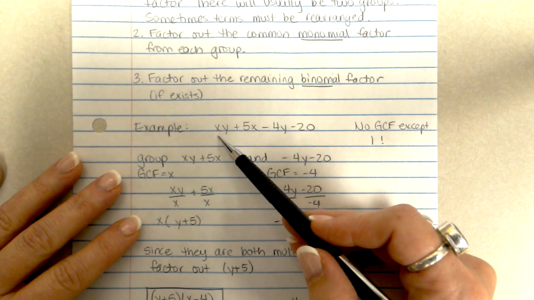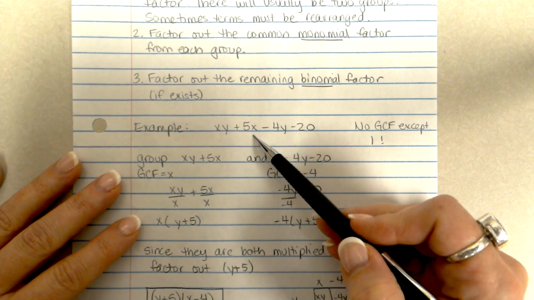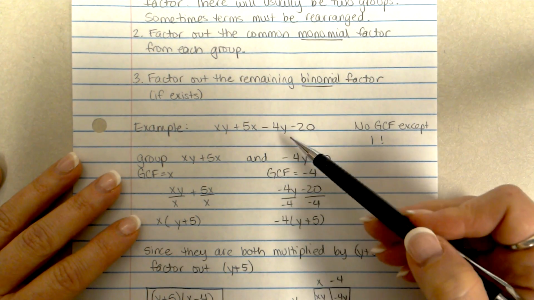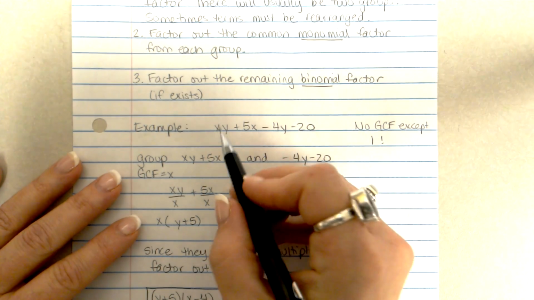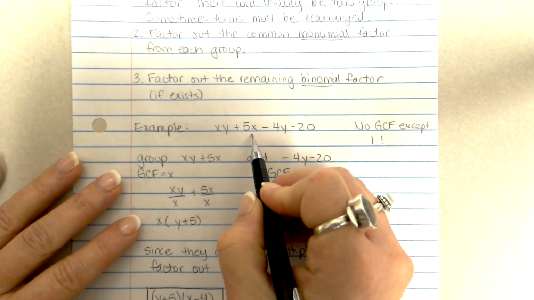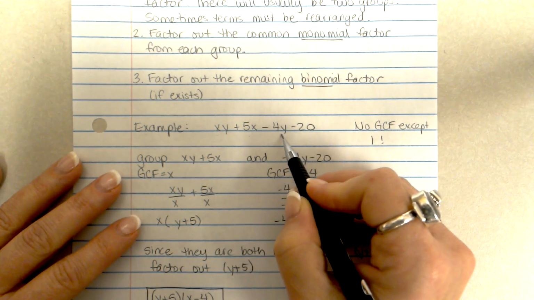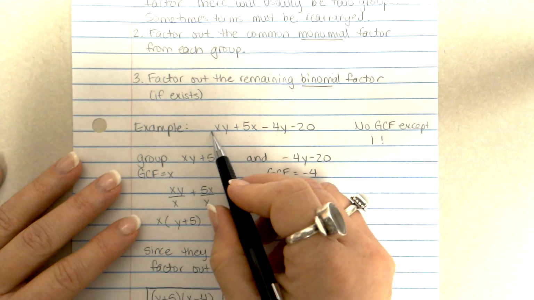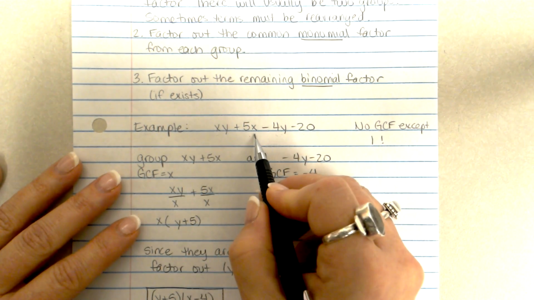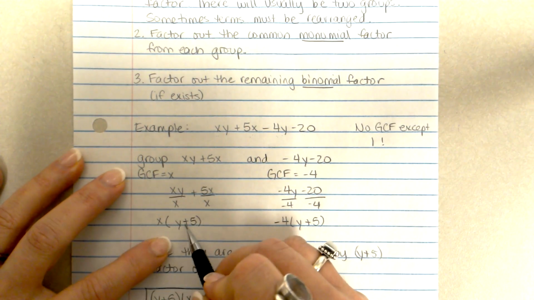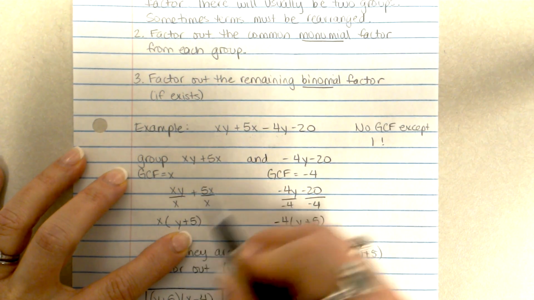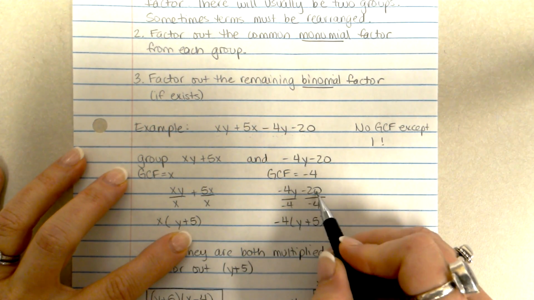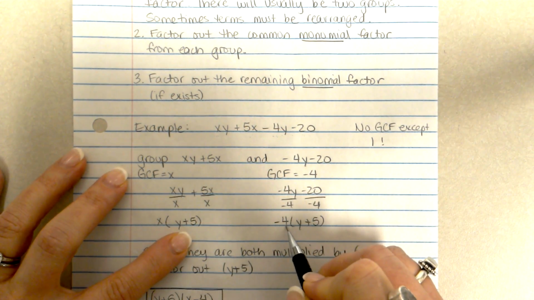Okay, so here I've got something with an x and a y, a 5 and an x, a negative 4y, and a negative 20. Well, I want to group them into sets. Okay, so in these two terms, I have an x in common. In these two terms, I have a negative 4 in common. So I'm going to go ahead and get the x out of this one. Okay, and then I'm going to take the negative 4 out of this one. Keep it in mind that I'm going to divide each one by negative 4 just like I did before.